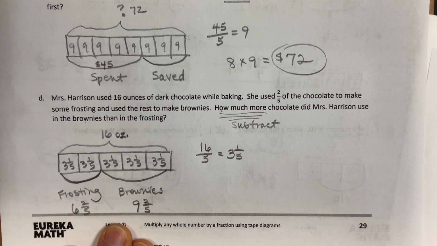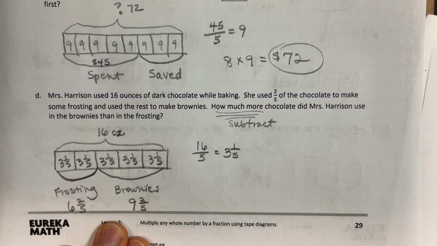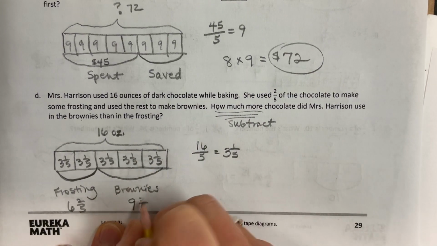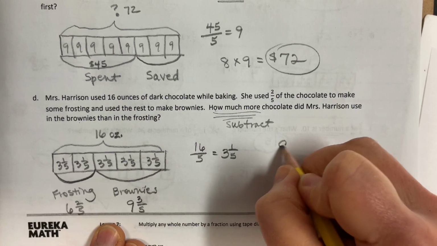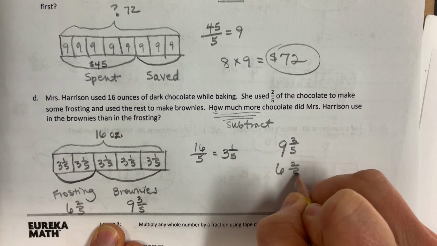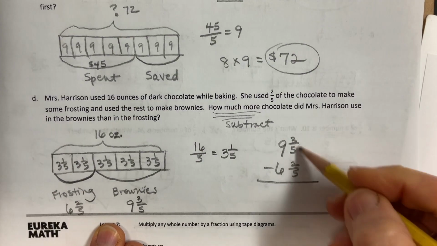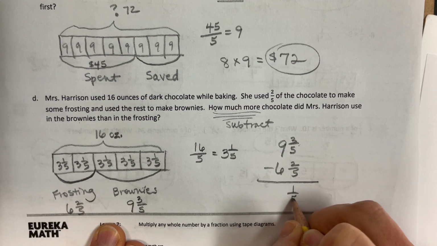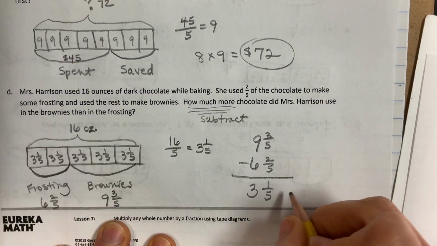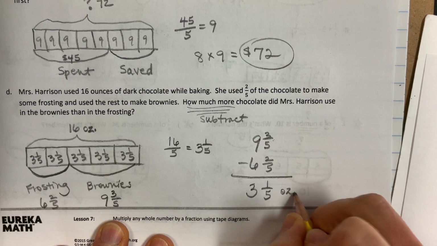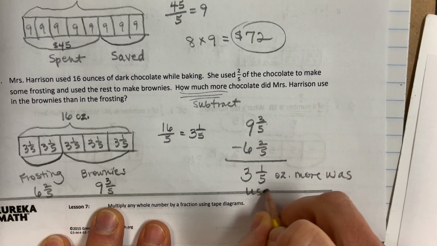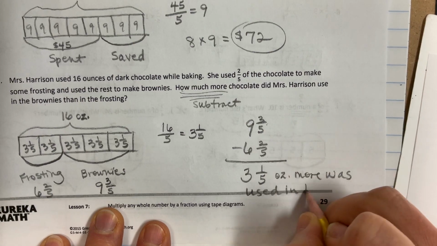Okay, so how much more was used in the brownies than the frosting? And sorry, that's a 3. I didn't do that well. Well, I would subtract 9 3/5 minus 6 2/5. If I subtract 3/5 minus 2/5 is 1/5. 9 minus 6 is 3. So 3 1/5 ounces more was used in the brownies.